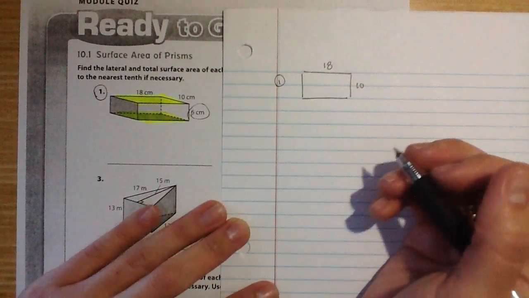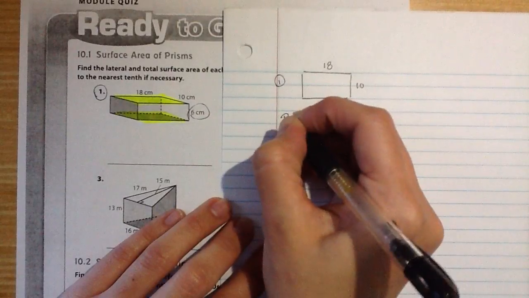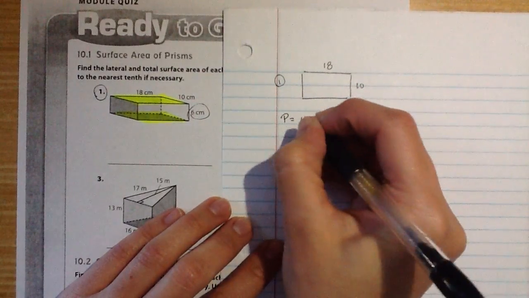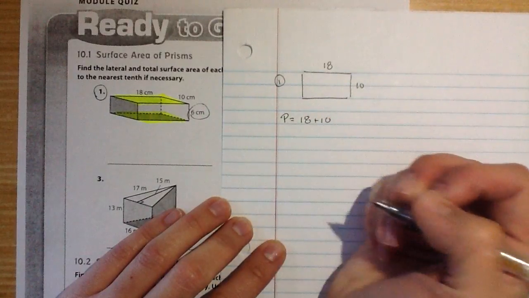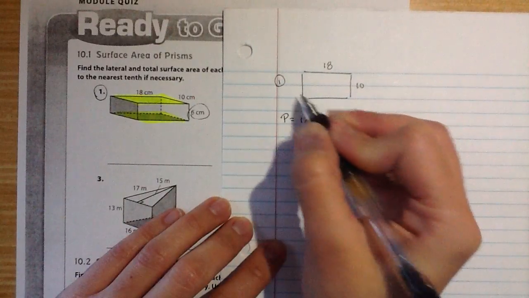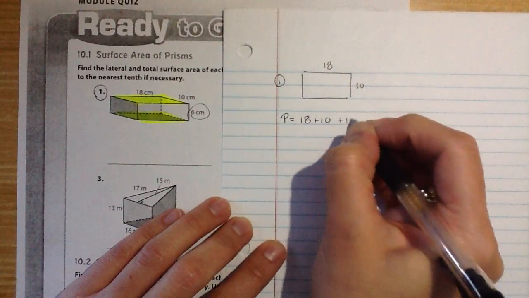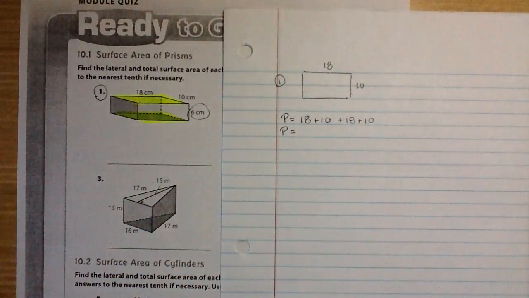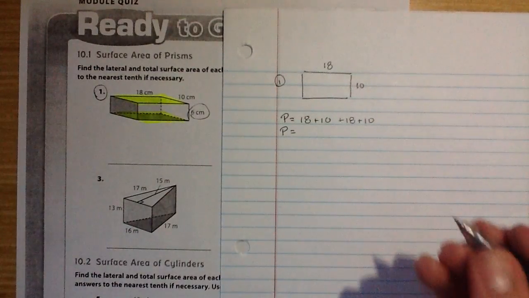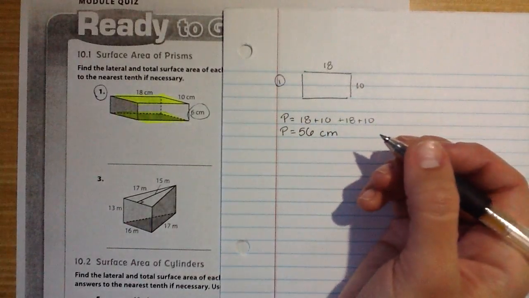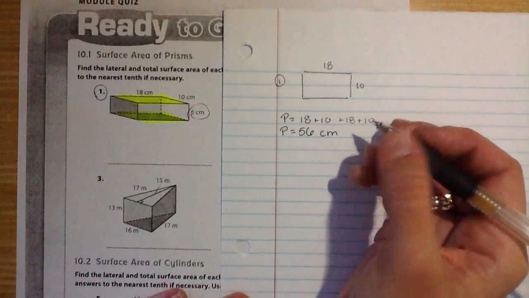So step number 3 is to find the perimeter of the base. How do we find perimeter? We add all of the outside. So we don't just do 18 plus 10 because that's 2 of the sides. We have 4 sides. It's a rectangle, so we need to be adding 4 numbers. So it's plus 18 plus 10. So our perimeter of the base is 56 centimeters. Step number 4 is to find the area of the base.